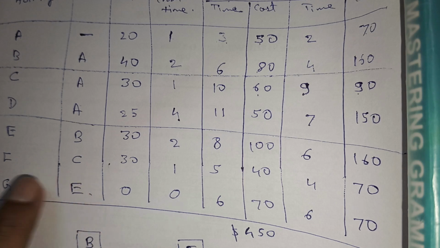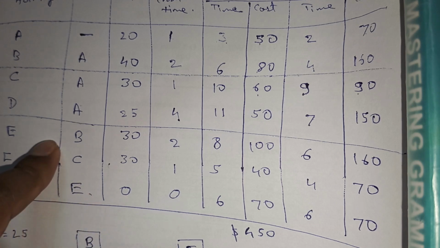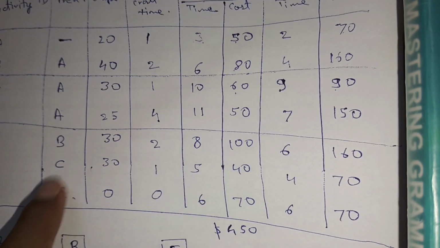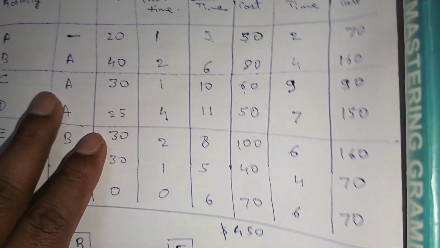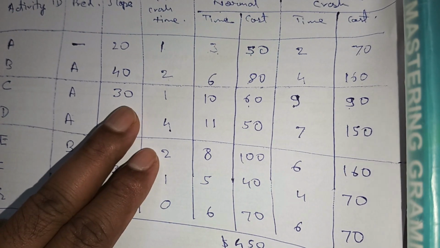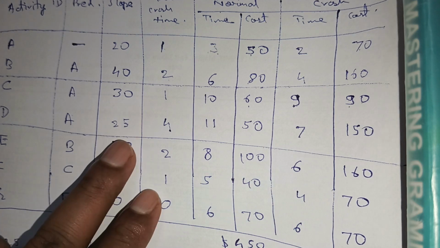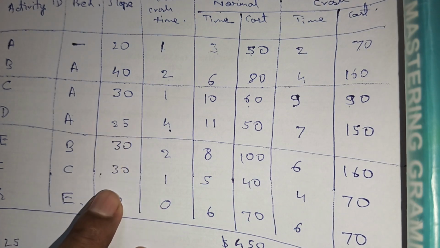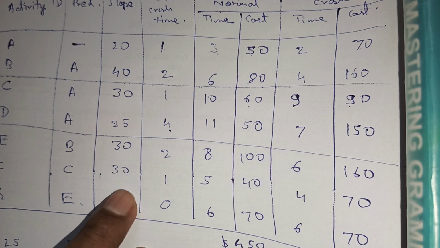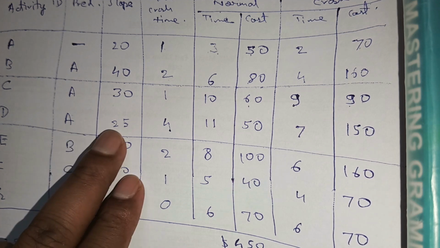Okay, so here we have the cost of crashing C is 30, the cost of crashing D is 25, and the cost of crashing F is 30. Now the obvious choice will be crashing D.